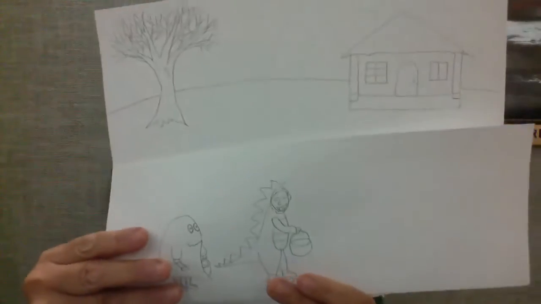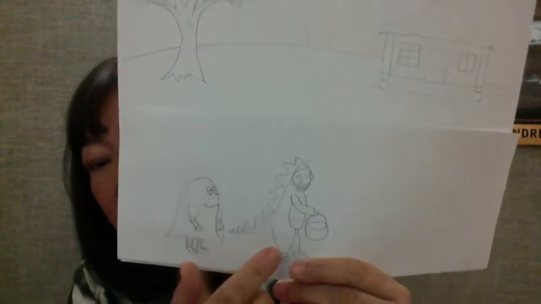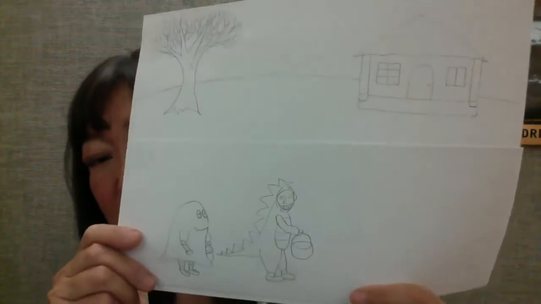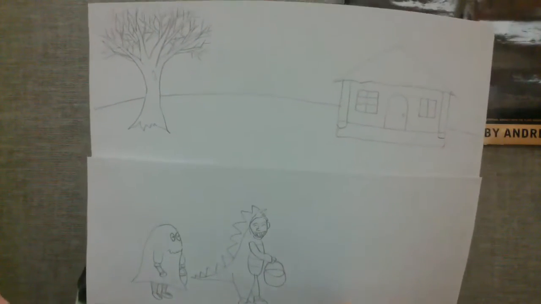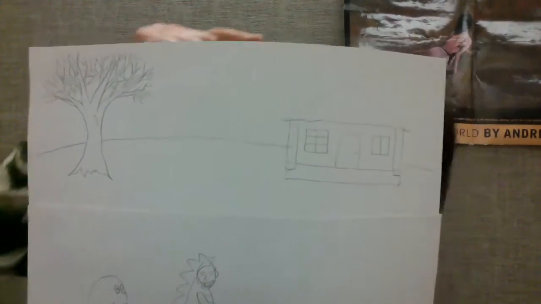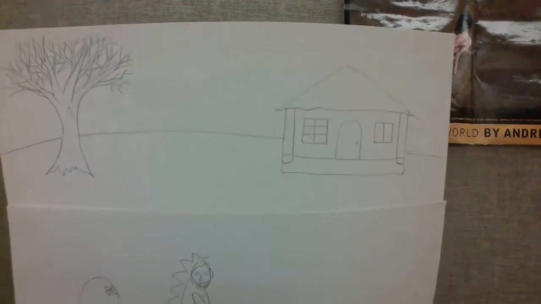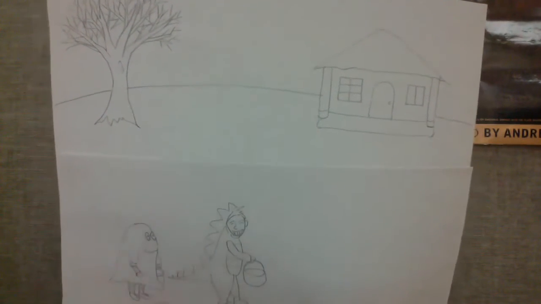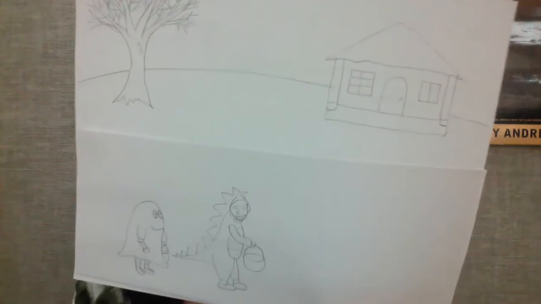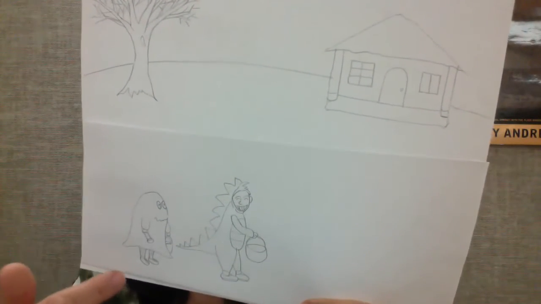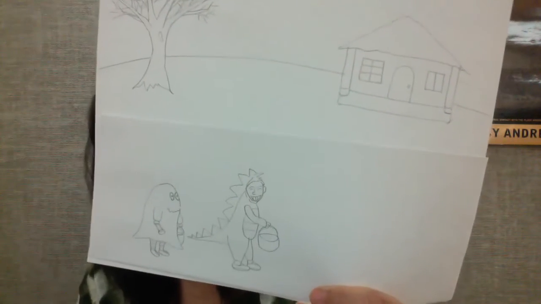So this is a distance study. This is my trick-or-treater. You draw a trick-or-treater as big as the house or tree. Now I'm trying to teach you the concept that things that are far away, like the tree or house, will look smaller than things that are closer to you, like these trick-or-treaters. So by drawing them with about the same size, you are showing the distance on this flat surface.